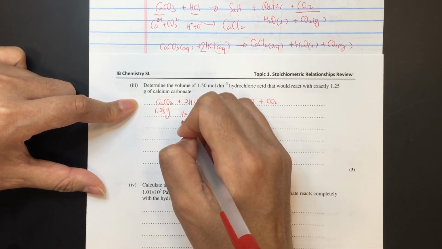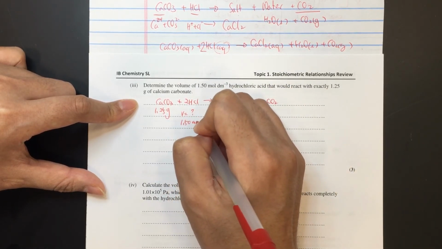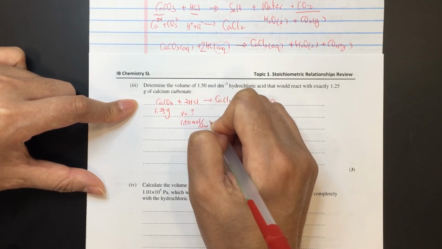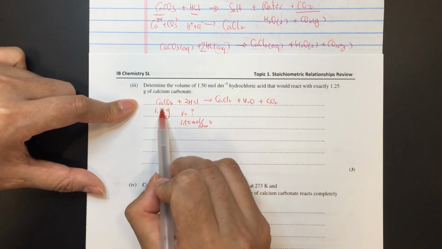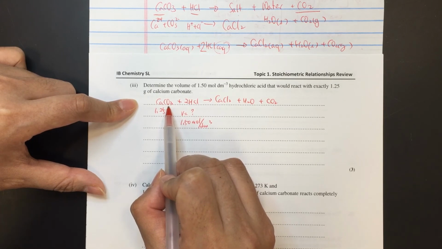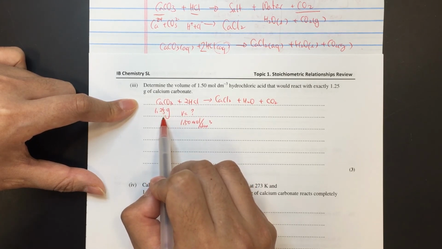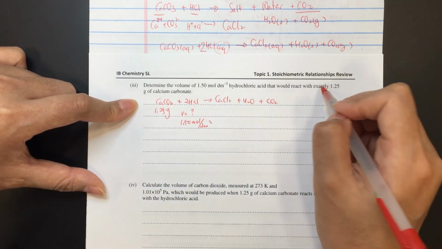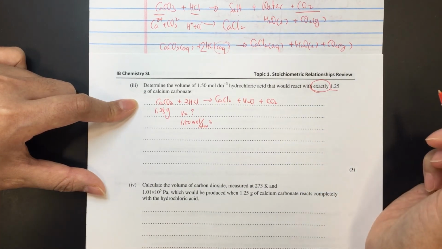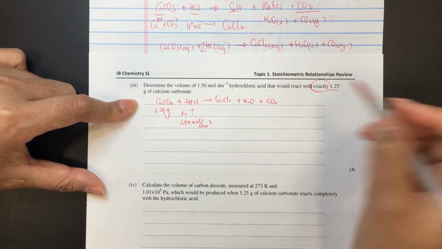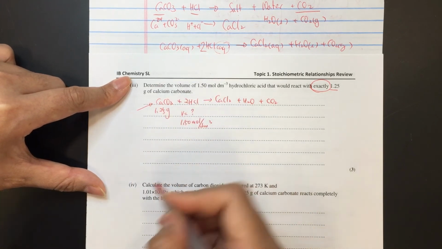which is the 1.50 mole per decimeter cube. Okay, so we're going to use the calcium carbonate first, because we can only use exactly 1.25 gram of the calcium carbonate, which means this is your limiting reactant.